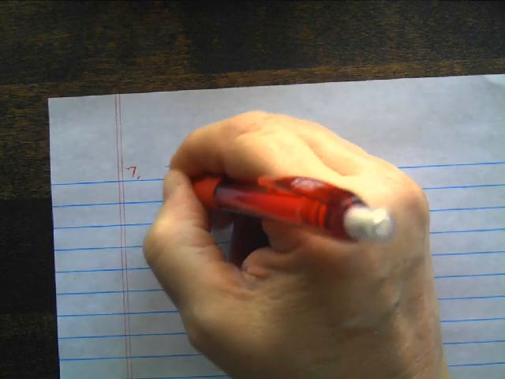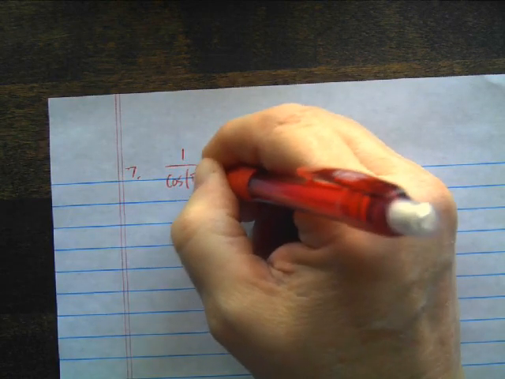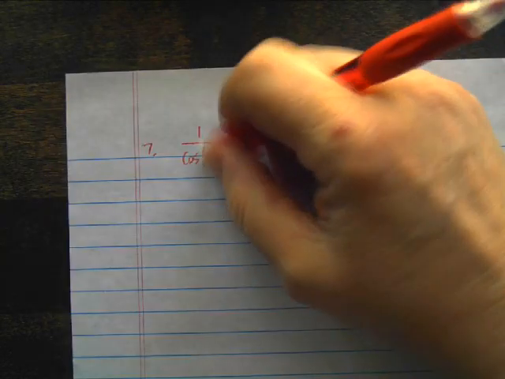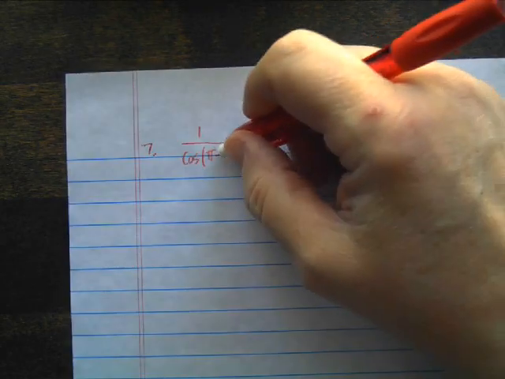Number 7. We have 1 over cosine of pi over 2 minus x.